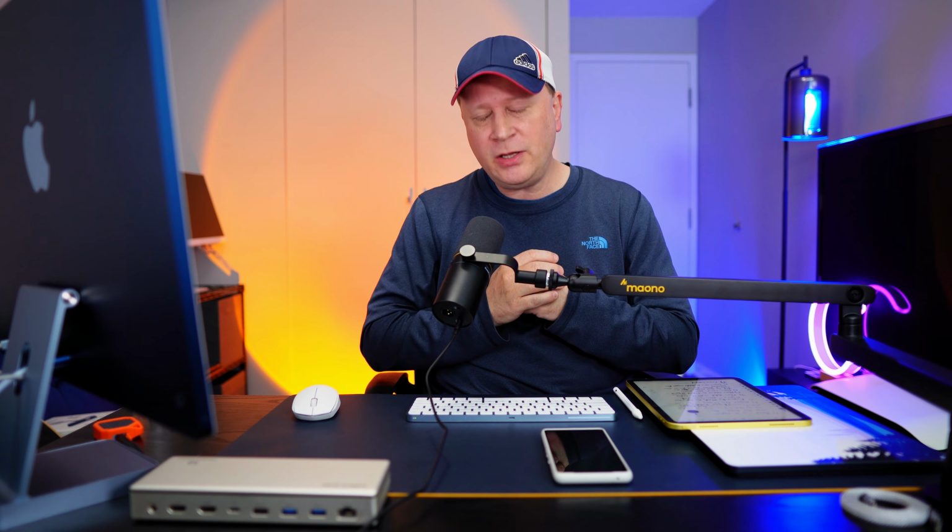So how do you get your photos out of Apple's Photos app the right way? Let me show you.